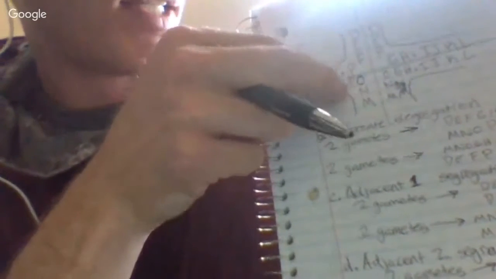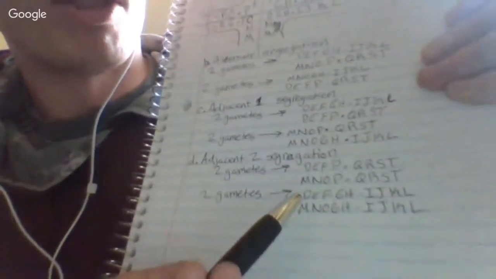And then adjacent number 2, this one's similar to adjacent number 1, except they separate to the side. So these two go off with each other and these two go off with each other. And the gametes that they produce, kind of like adjacent 1, are all going to be inviable because they're all going to have a messed up chromosome in the gametes with them, as you can see here. So sorry if that's confusing, but that's the best way that I can try to explain how that happens. So that's question number 4.